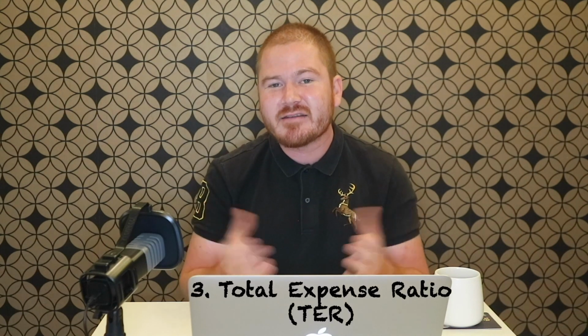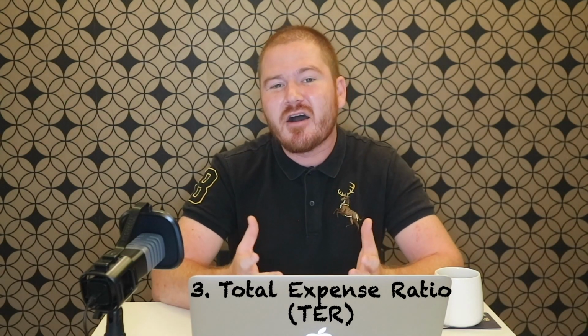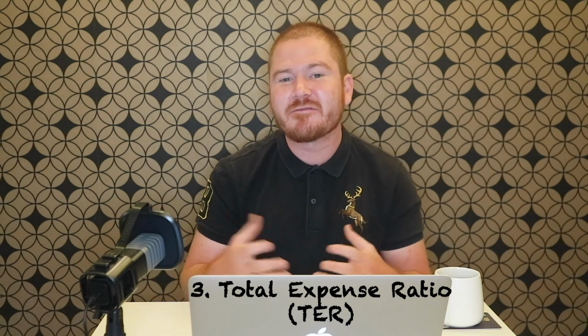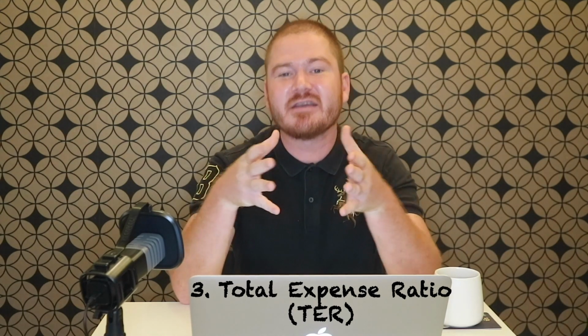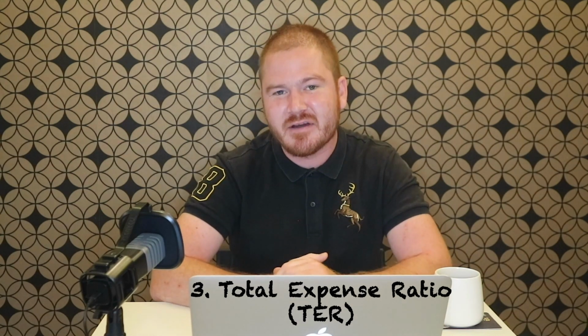How do you determine whether a fund is charging you a high fee or not? Let's have a look at the total expense ratio, or TER. The TER is perhaps the largest difference and therefore the largest factor to consider when buying into a specific ETF, especially if there are multiple providers offering you the same index fund or the same product. The TER of a fund is a ratio that expresses the total expense of that fund as a percentage of the total assets under management.